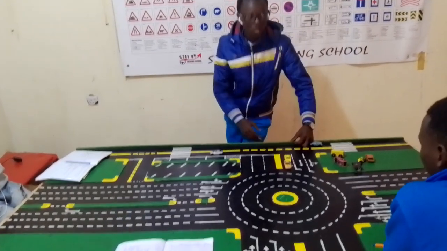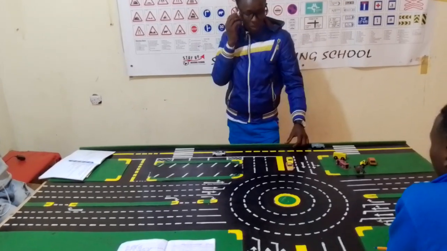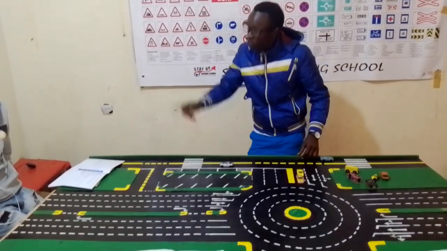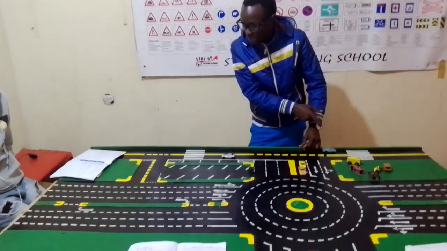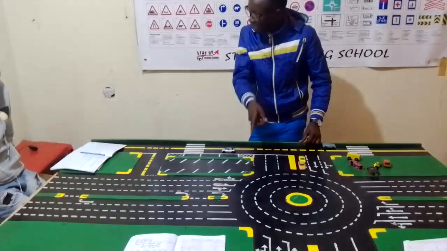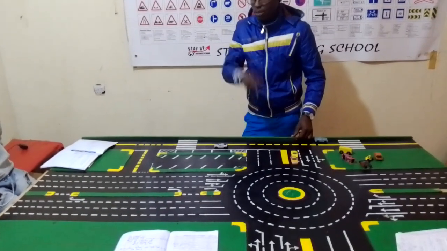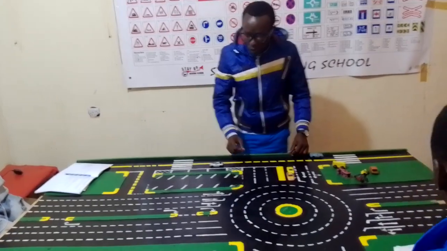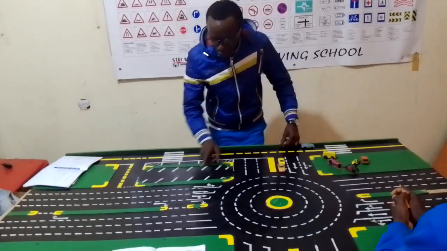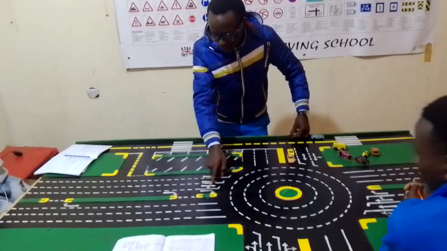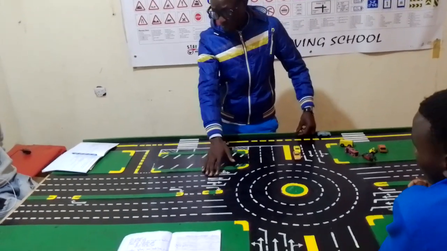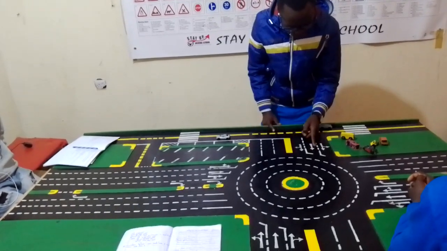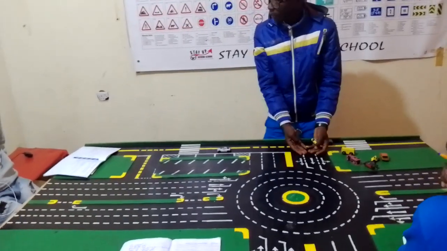A one-way traffic is where vehicles move in the same direction. Are we together? Where vehicles move in the same direction, and there are more than three lanes. Let us count: 1, 2, 3. So there are more than 3. So that's one. This one is a one-way traffic. How many are there? 1, 2, 3. So this one is a one-way traffic.